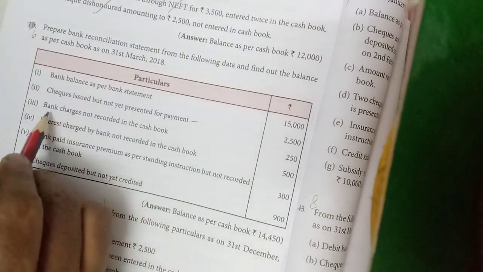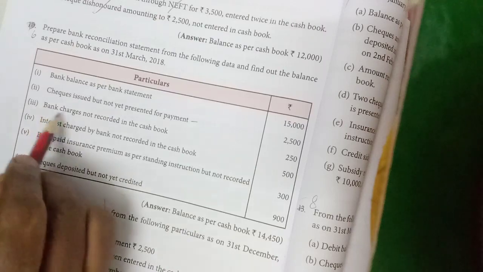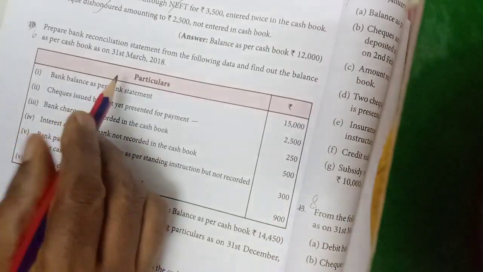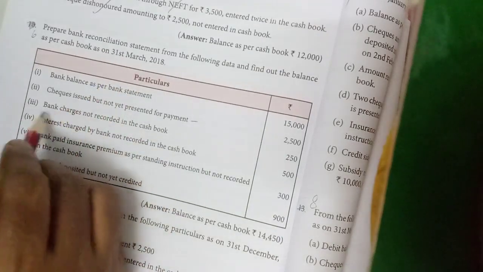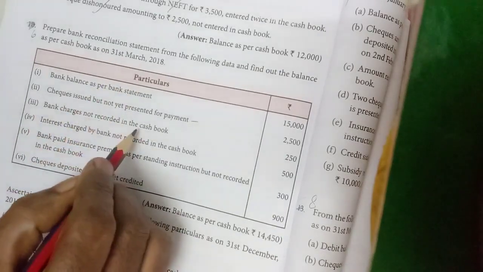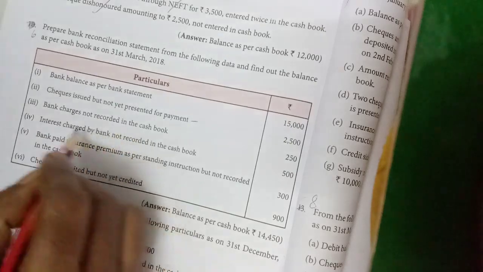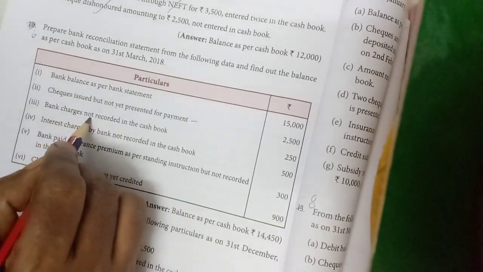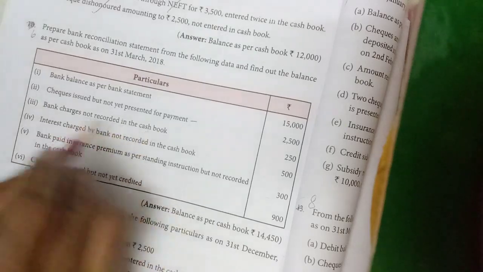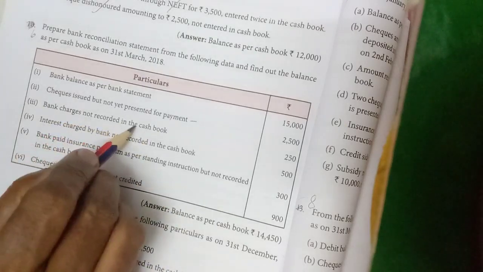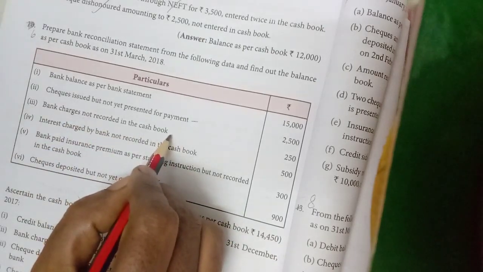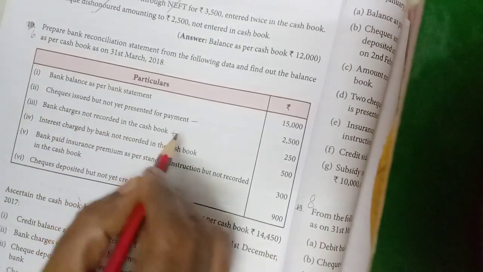Then bank charges not recorded in the cash book. Here the bank charges, it is a debit only in the bank passbook, not in the cash book. That we need to deduct in the cash book, here we need to add.